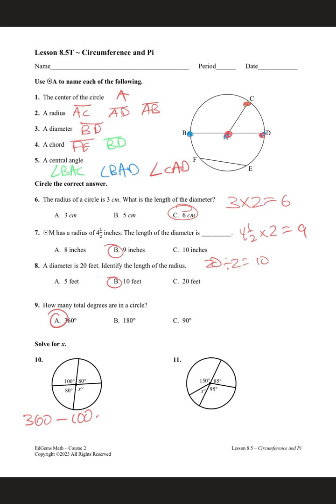Silly. So if you go 360 minus 100 minus 80, you get a remaining angle of, I think it's 100 degrees. So that last angle is going to be 100 degrees.